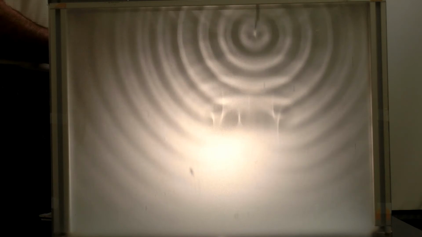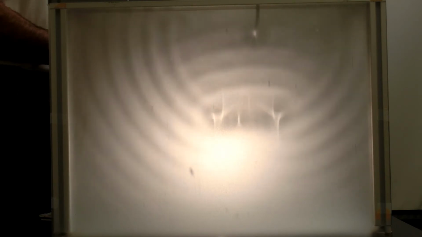Circular waves will also diffract. So I place an obstacle in the tank, and as the circular wave goes past the obstacle, it spreads back out. So we notice diffraction around the obstacle, and it will also diffract through an opening.